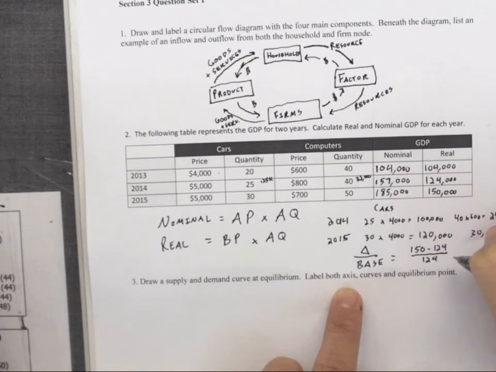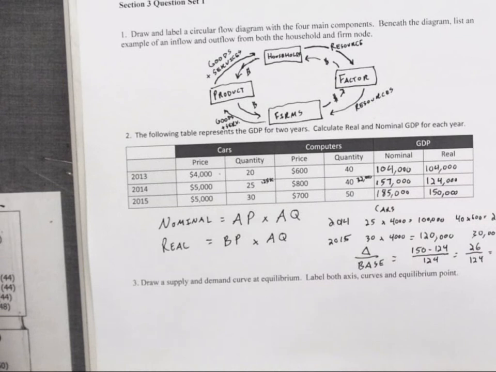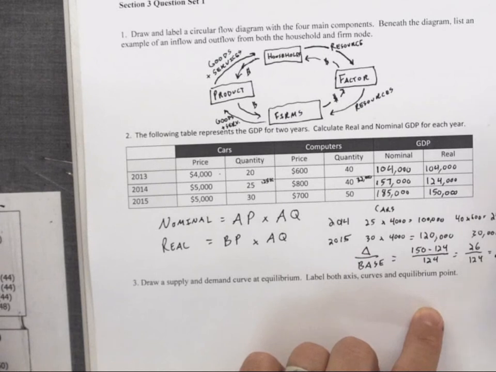Over 124, which is going to equal 26 over 124, which is going to equal, it's about 20%. It's 0.209, so about 0.21 or a 21% change.